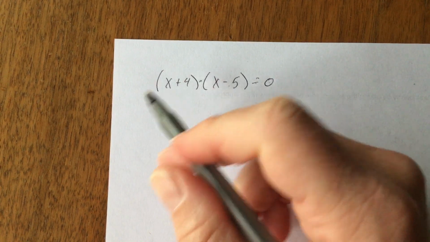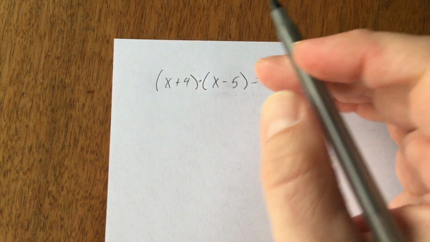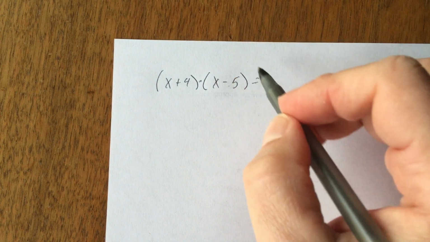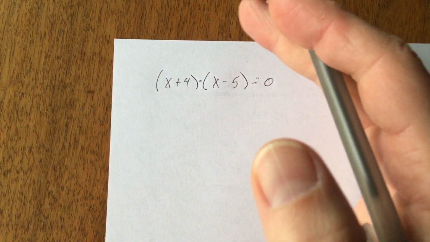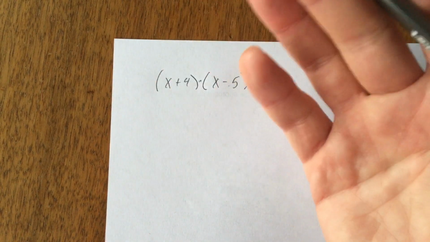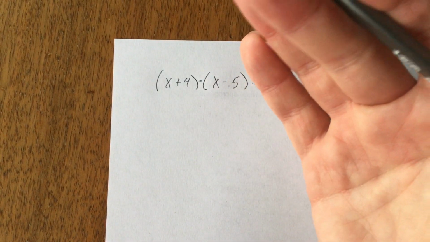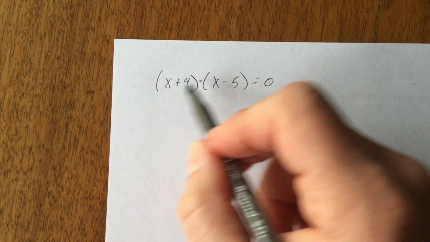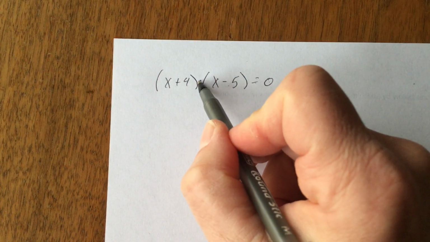Now, if you just think about it, the only way that we can have two numbers multiplied equal 0 is if one of those numbers happens to be 0 already. You can't take two numbers that aren't 0, multiply them together, and then magically here comes 0. One of these things has to be 0. So that's the whole logic behind this.